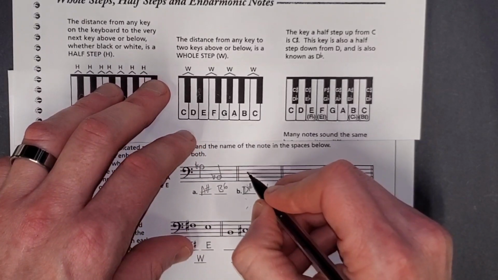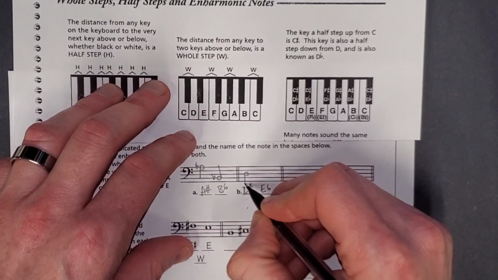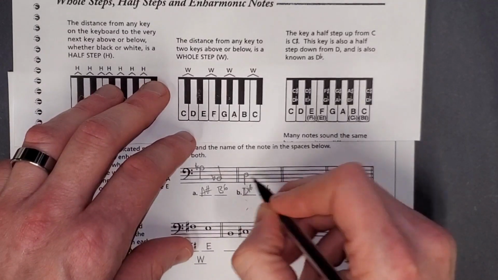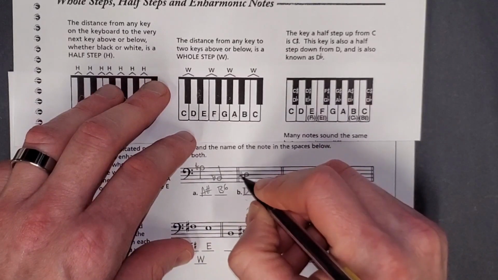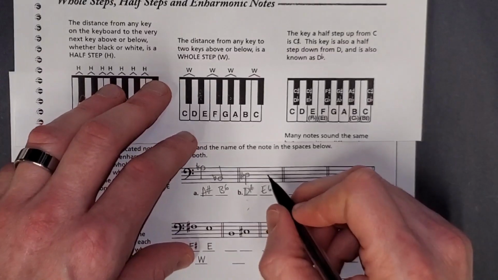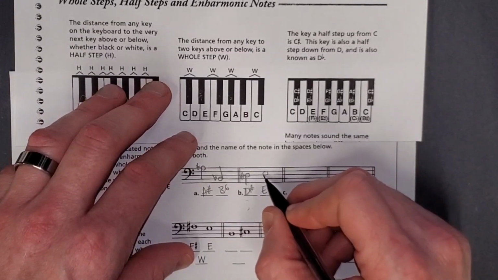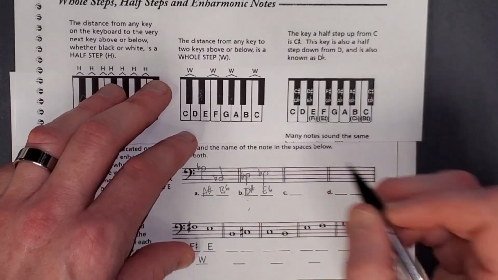D sharp or E flat. So here is your D. Remember, stem goes down for D. If it's on the middle line, stem goes down. D sharp or E flat. So there's your E, and make sure you make it flat.